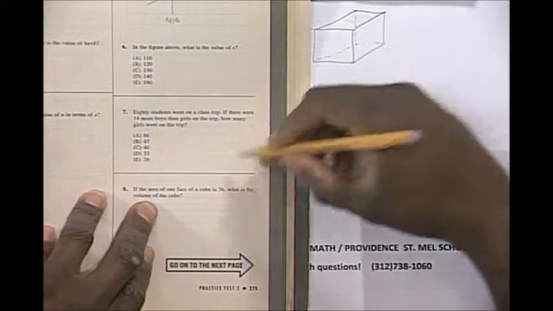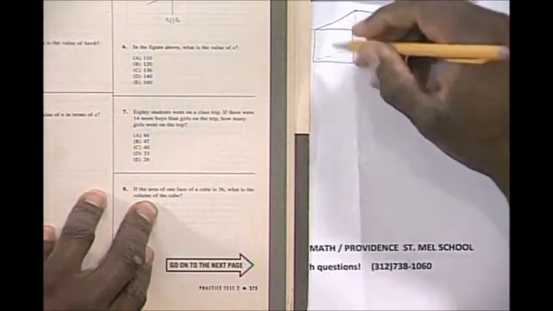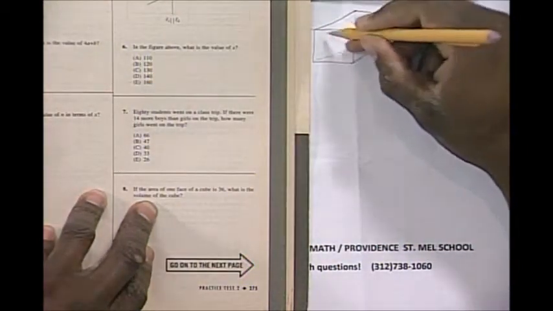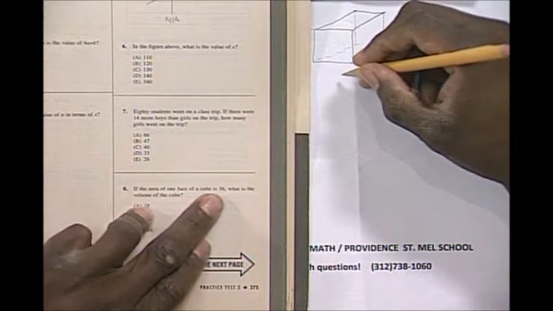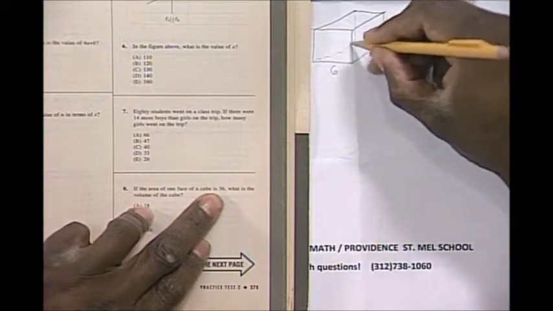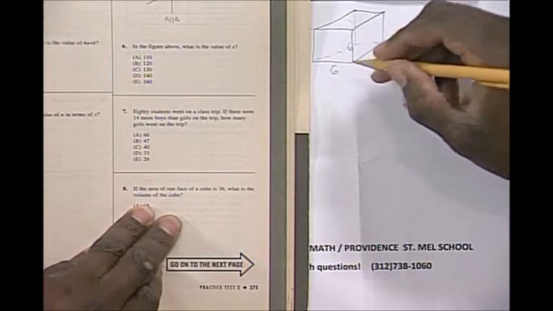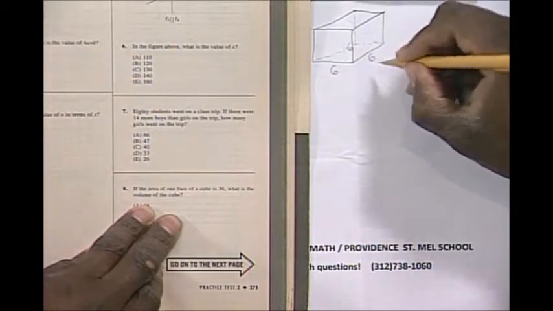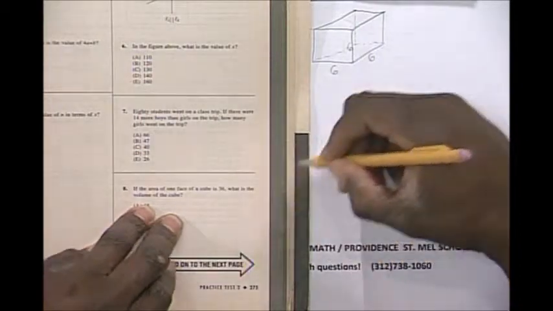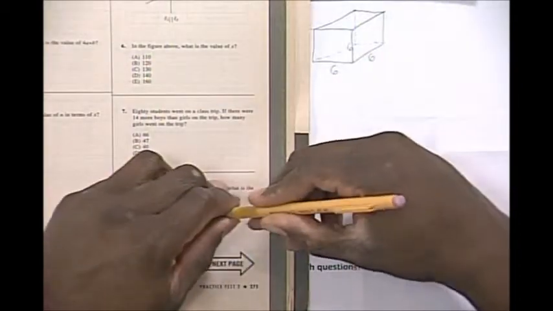So here the area of one face of the cube, and all the lengths are the same too, by the way, is 36. So that would be 6, that would be 6 to give you area 36. All the lengths are the same, so that means that would be 6. And then they want to know the volume.